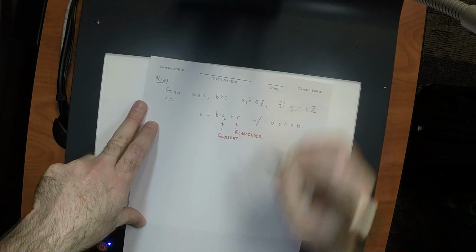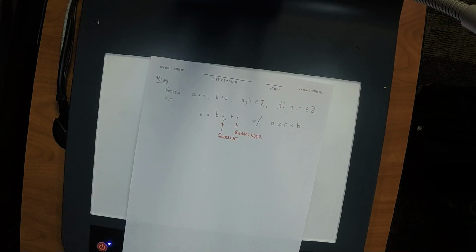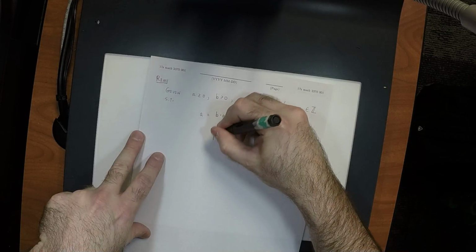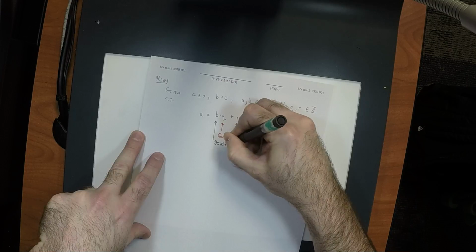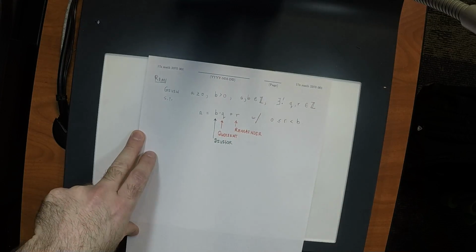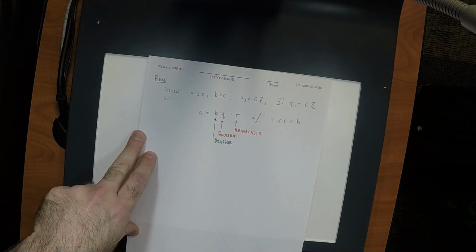Essentially everyone knows those. The names of the other two, it's hit or miss whether or not you know those. So what is the name of B? Divisor. And what is the name of A? Dividend.